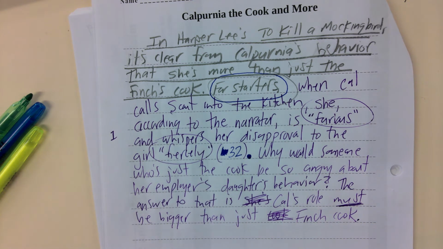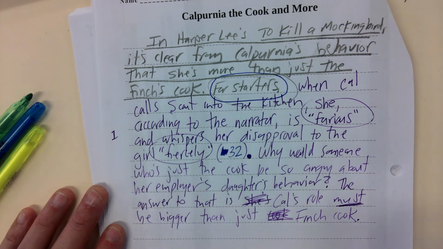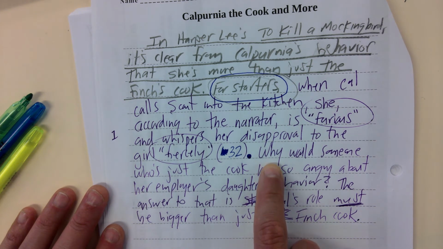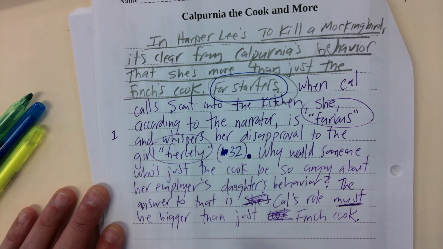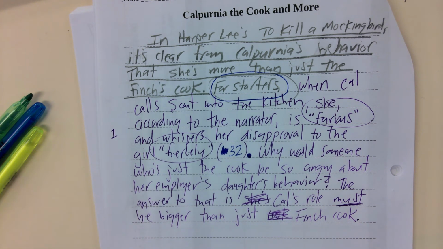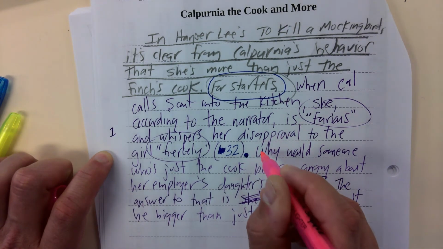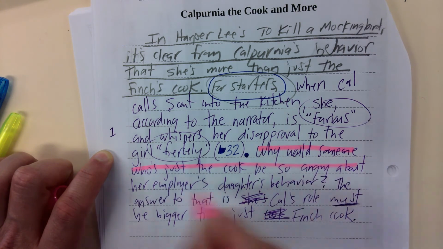So here's the lead out. I can already tell because I've presented some of the text, and now it's time to analyze the text evidence. And this lead out reads, why would someone who's just a cook be so angry about her employer's daughter's behavior? The answer to that is Cal's role must be bigger than just Finch cook. That's an okay lead out. I'm sure it could use another sentence in order to lengthen it, but I recognized it right away as lead out. This is all lead out.